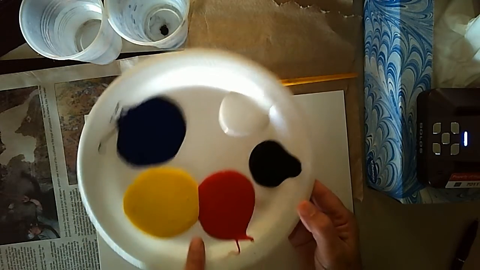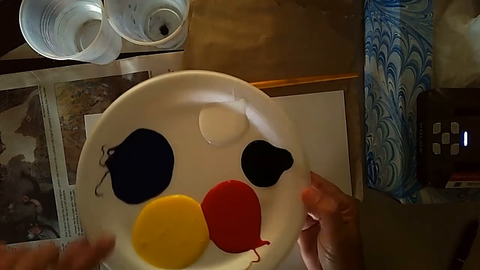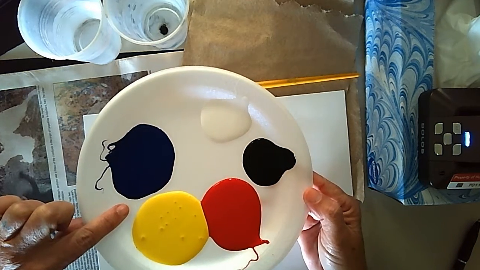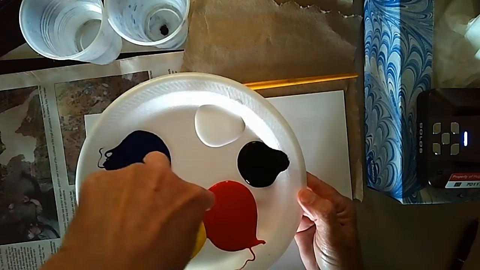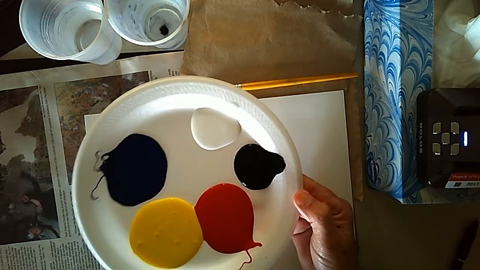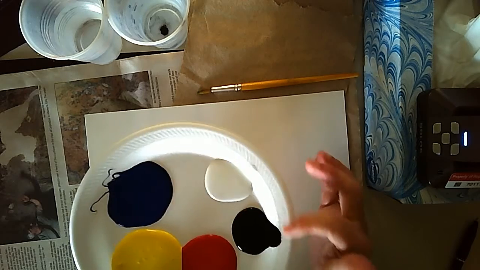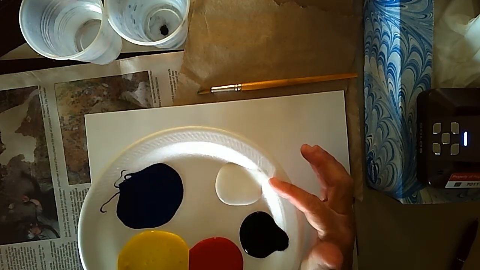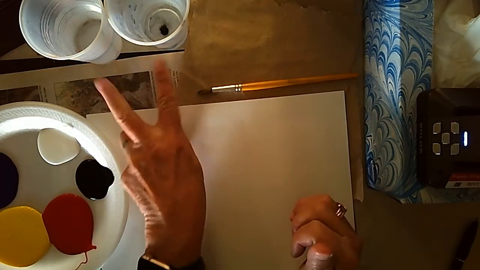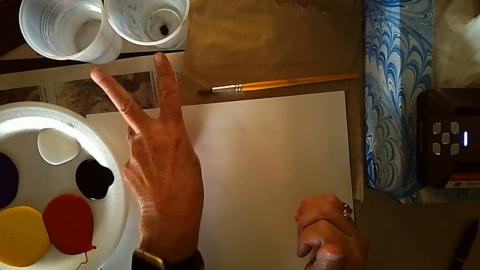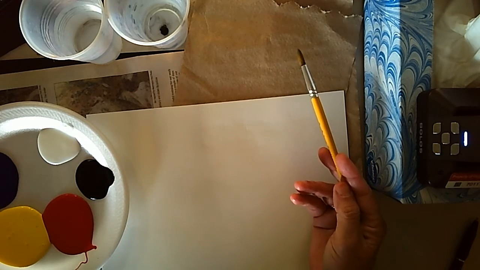If I mix red and yellow together, I will have orange. If I mix blue and yellow, I'll have green. And if I mix the blue and the red together, I will have purple. I can use black to darken any of the colors, and I can use white to lighten any of the colors. You want to get 2 cups of water, and you'd like to have at least 1 paintbrush.